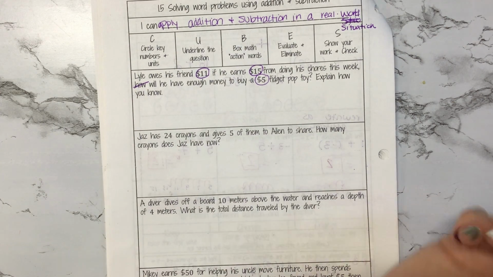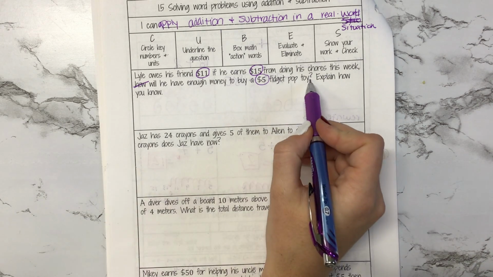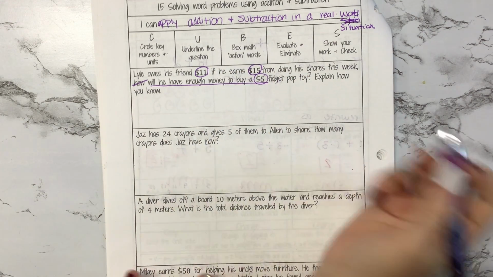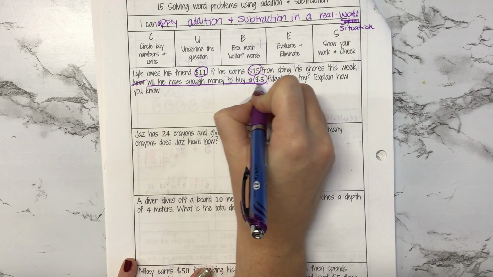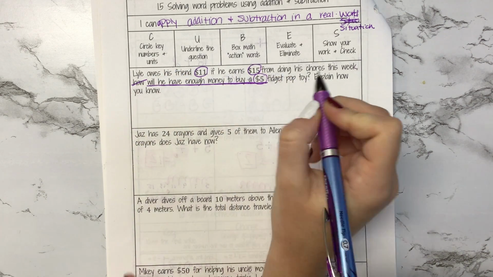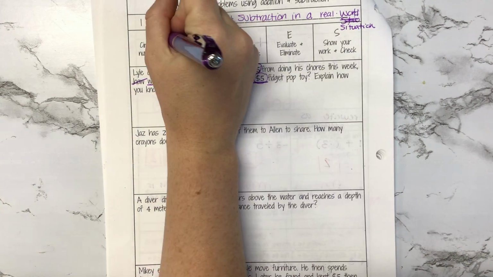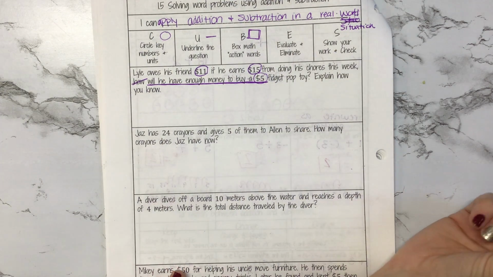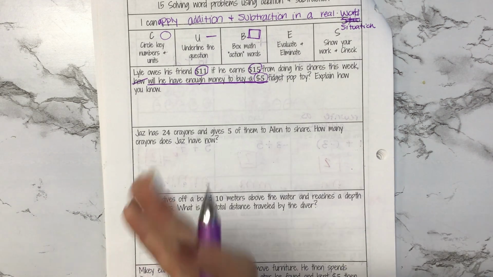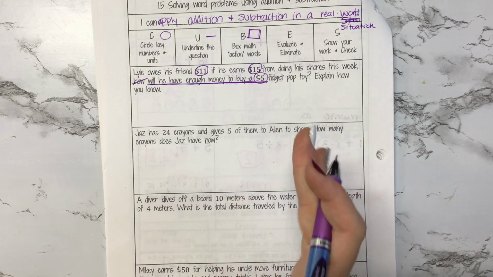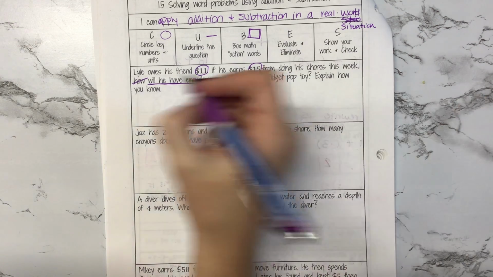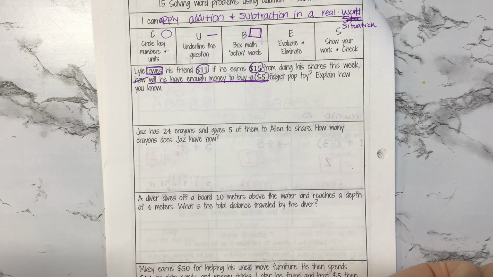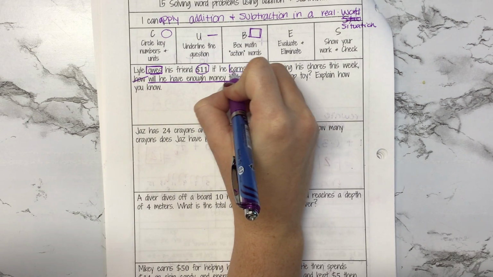Okay, so we circled. Now we're going to underline the question. What are we looking for? Will he have enough money to buy a $5 toy? So I underlined my question. Then I'm going to box my math action words, things that tell me what to do, important things. So Lyle owes his friend, and then he earns $15.